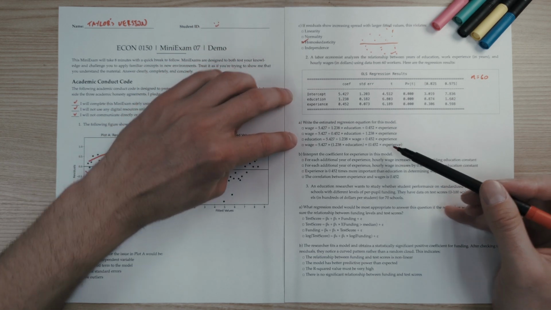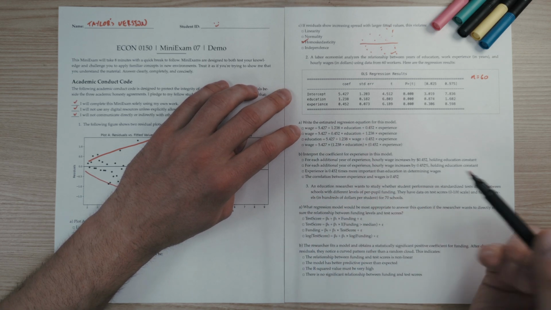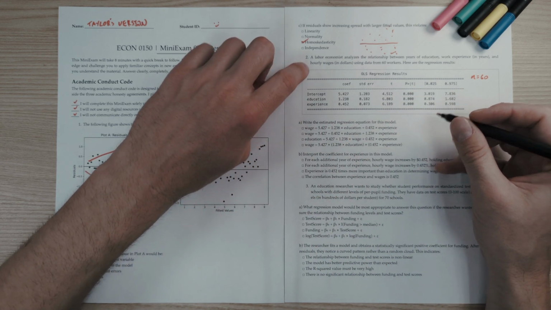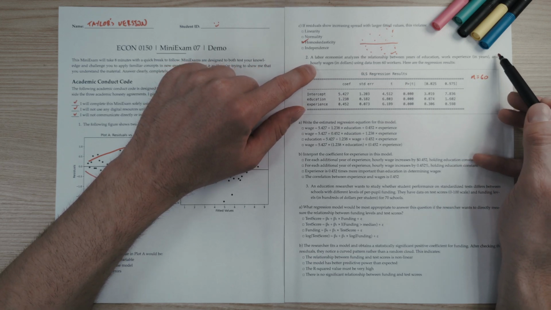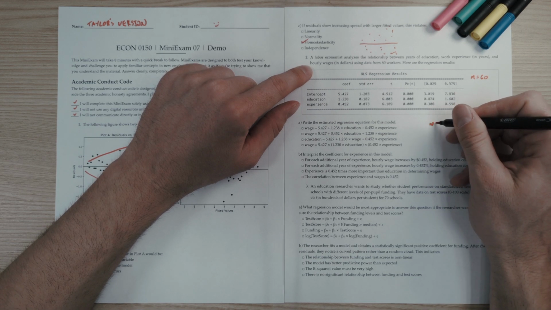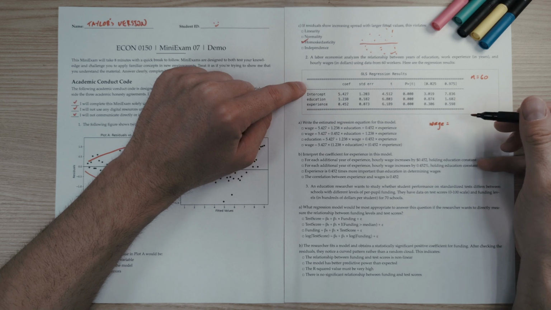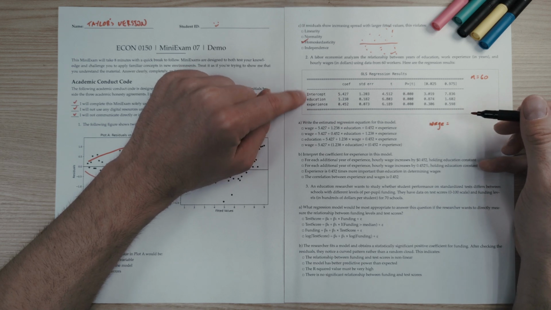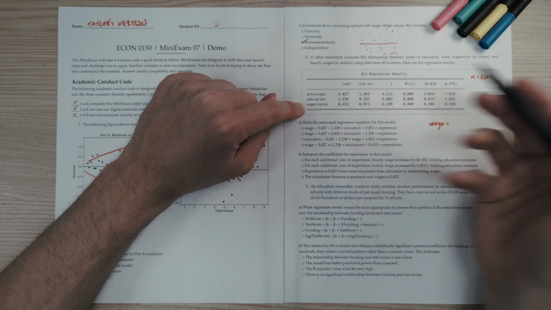We're asked to identify the estimated regression equation for this model. We're trying to look at hourly wages, so we know wage is equal to something, and then we have these estimated coefficients and the variables themselves.